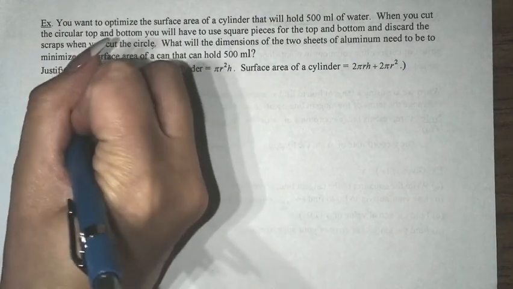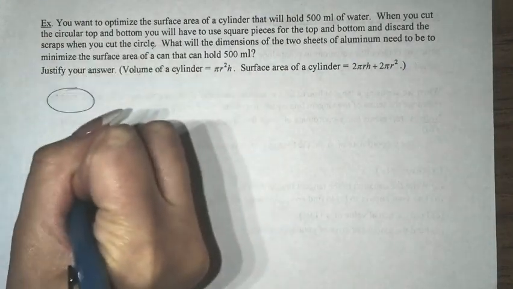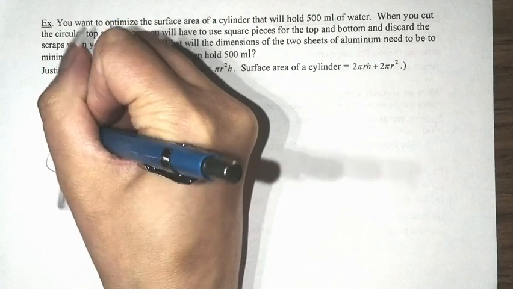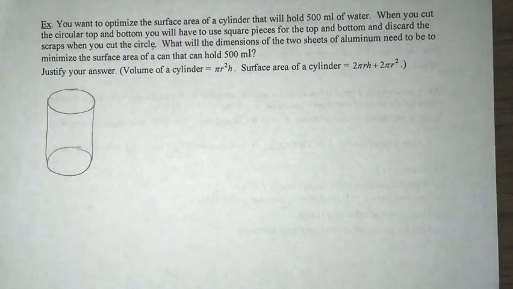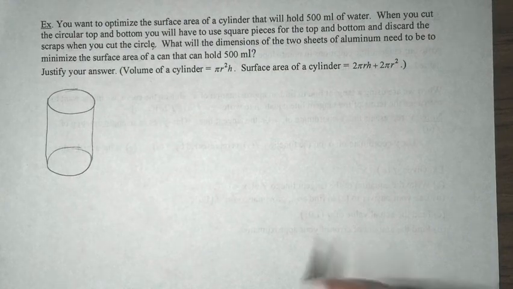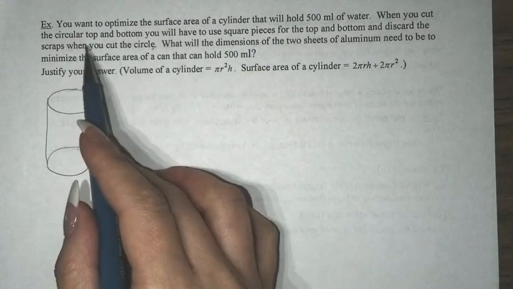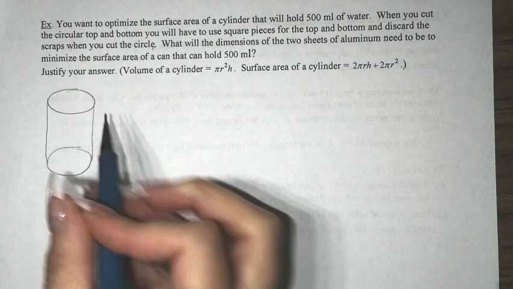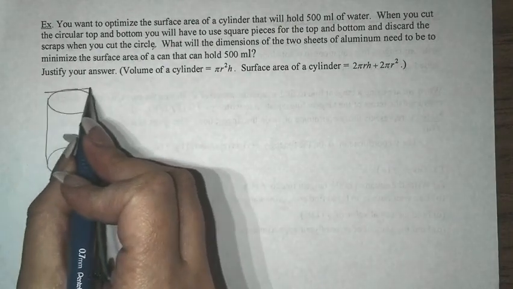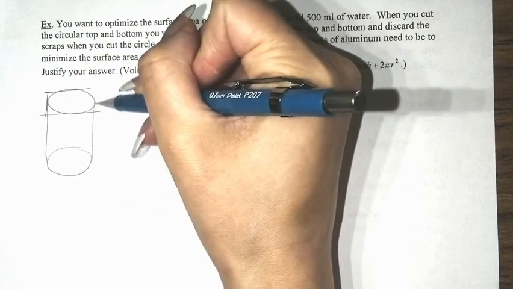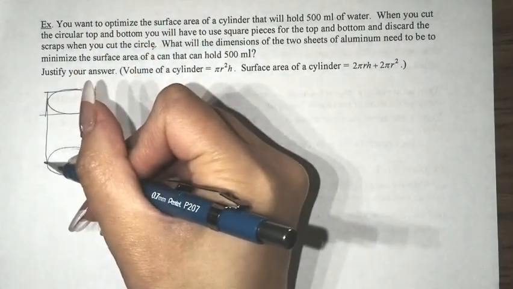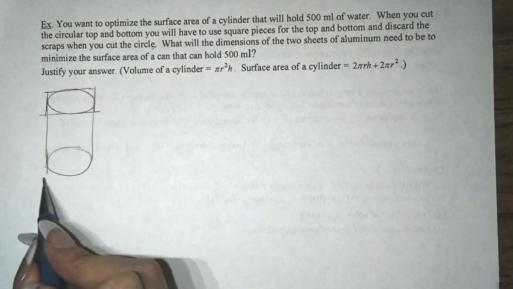So you have a cylinder that looks like this. And what's the deal with the circular top and bottom? We have square pieces, so please use your imagination for this one. We have a square piece here, that's a square apparently, and this one is a square. The same thing happens here. We have a square piece here and here.